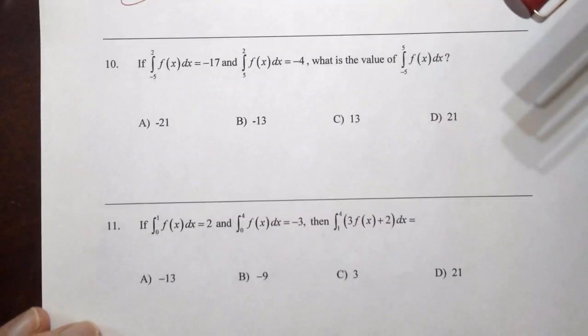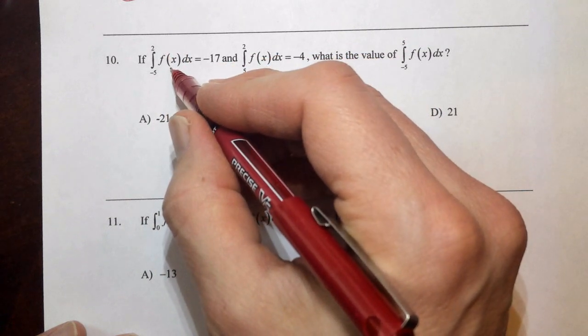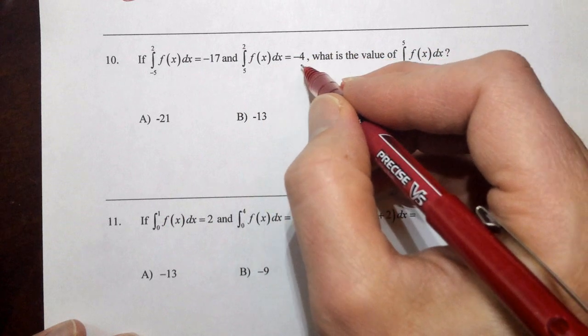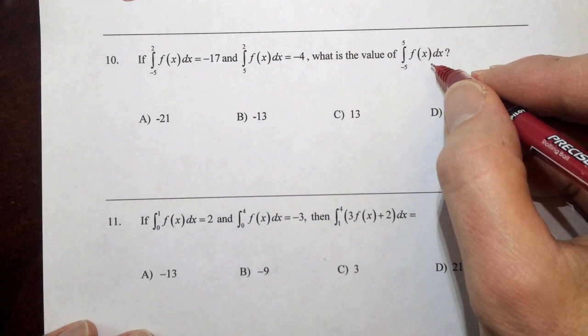For number 10, our properties, we're told the integral from negative 5 to 2 of f is negative 17, and the integral from 5 to 2 of f is negative 4. What's the integral from negative 5 to 5 of f? Okay, so there's a lot going on here.